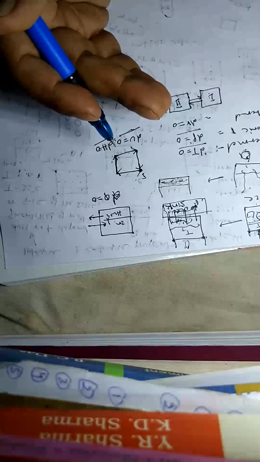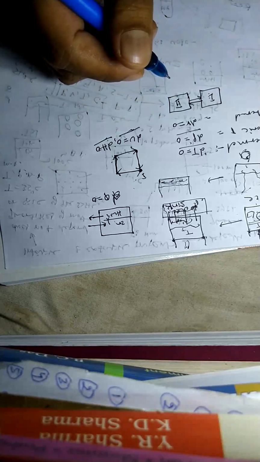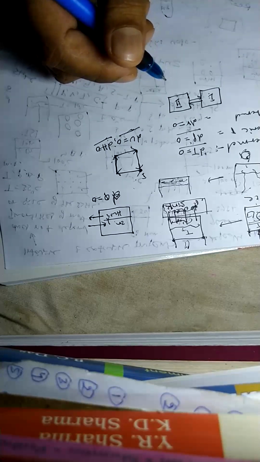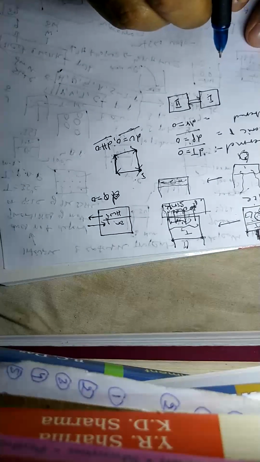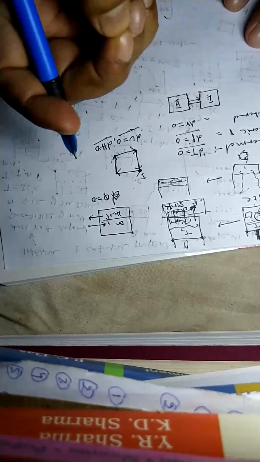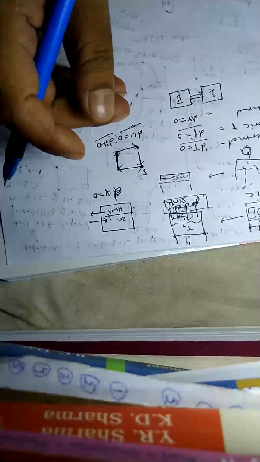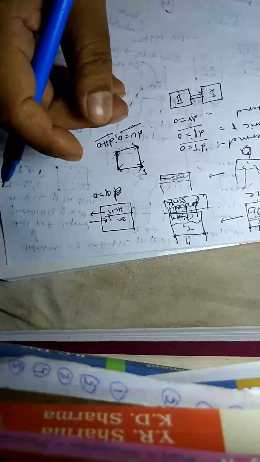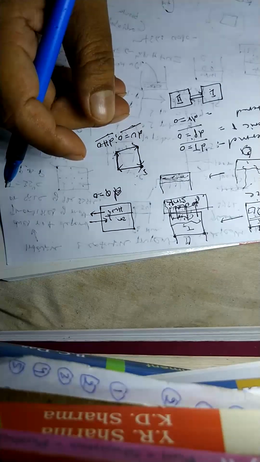Examples are frictionless adiabatic expansion or compression, and frictionless isothermal expansion and compression. Then the irreversible process. An irreversible process is the process which takes place rapidly without attaining the equilibrium. So it takes place in a few steps, 3-4 steps, or 1 or 2 steps. So finite time is required. All natural processes are irreversible.